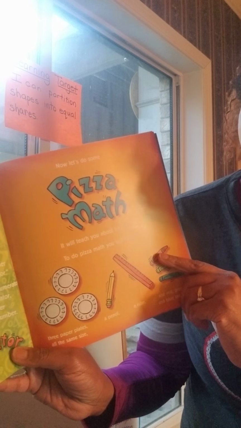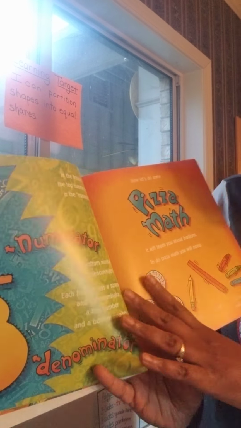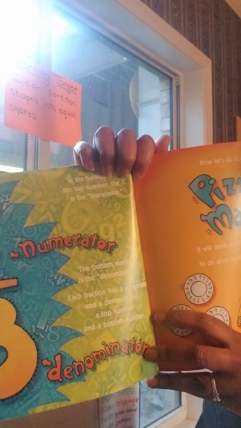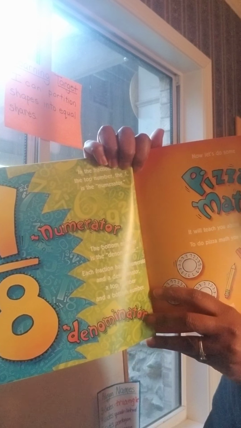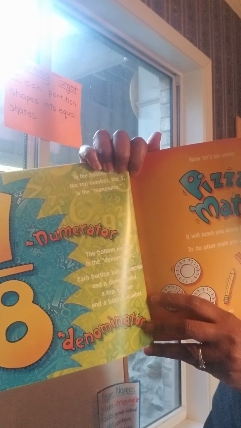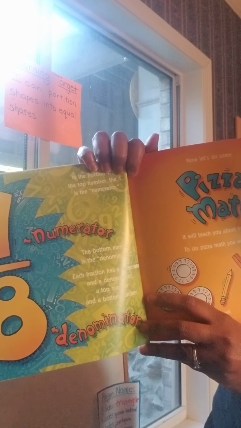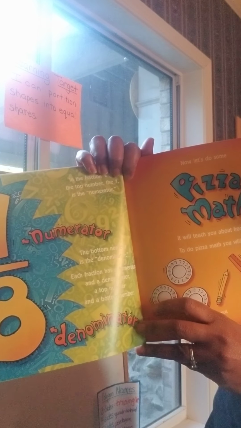In the fraction 1/8, the top number is the numerator. Remember we talked about that? The bottom number is the denominator. Each fraction has a numerator and a denominator, a top number and a bottom number.